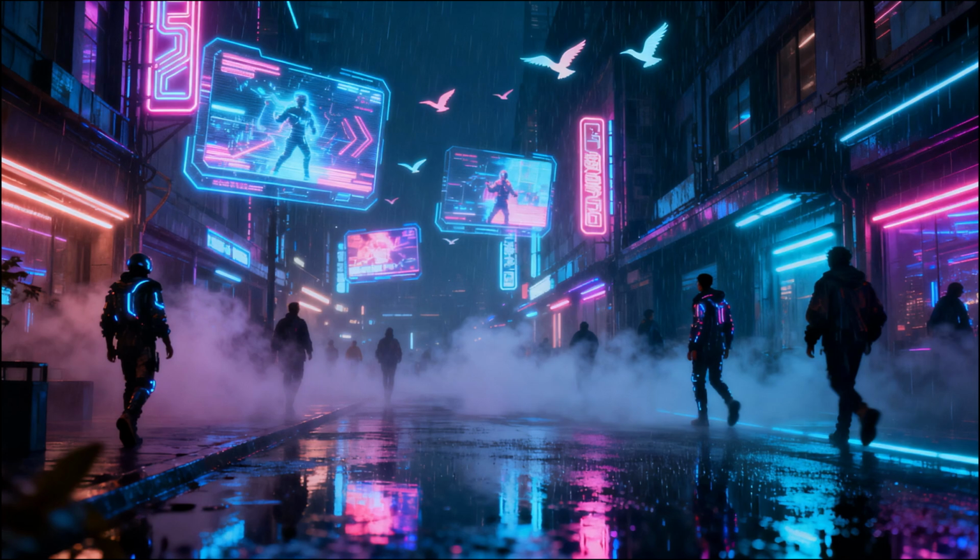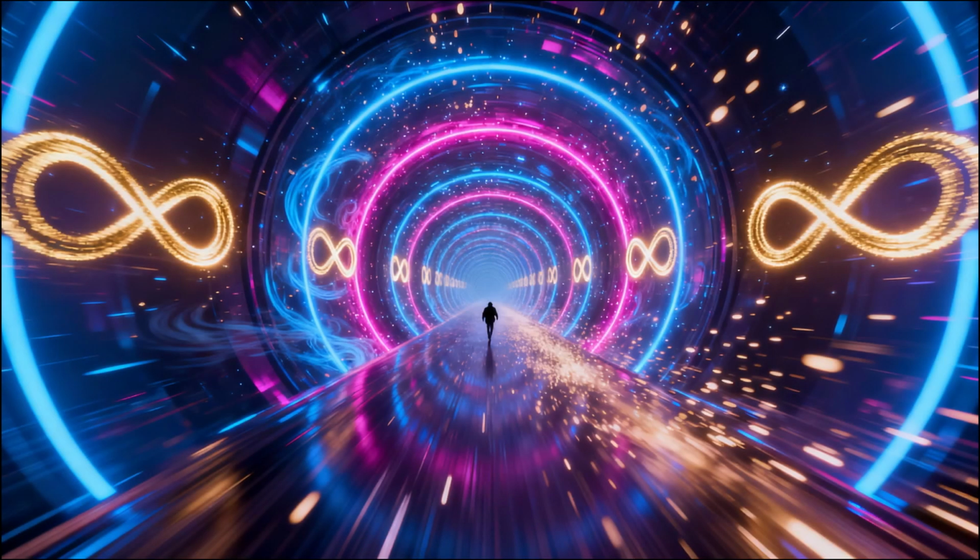So now we have images of our character, then we have images of the scene, and next we're going to animate some of these for our music video.